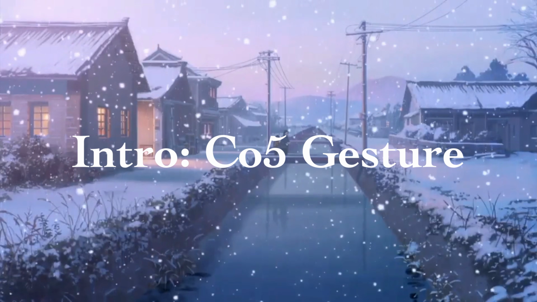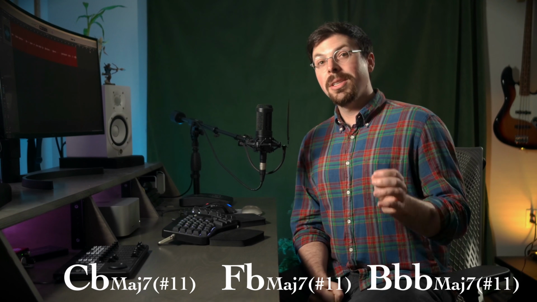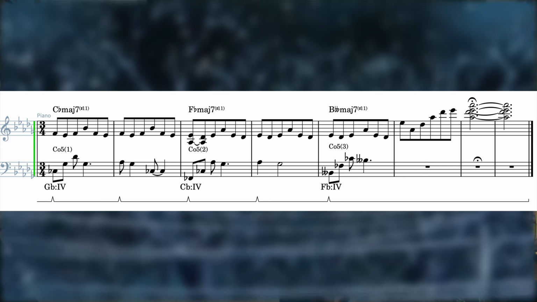Intro, circle of fifths gesture. What happens next in the intro to this rendition of Merry Christmas, Mr. Lawrence is what I call a circle of fifths gesture. What I mean by that is that we're sequencing more or less the same Lydian flavor chord by following the circle of fifths counterclockwise. The chord names get a bit tricky because we're starting the sequence off in the key of D flat and adding more flats, but if properly named, it technically goes C flat major 7 sharp 11, F flat major 7 sharp 11, B double flat major 7 sharp 11.